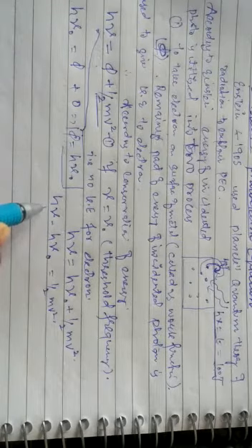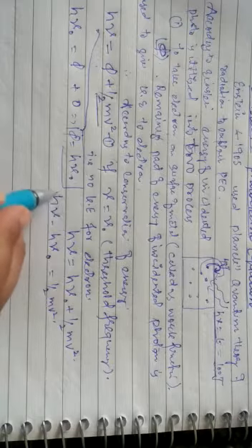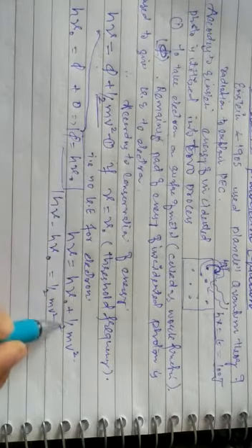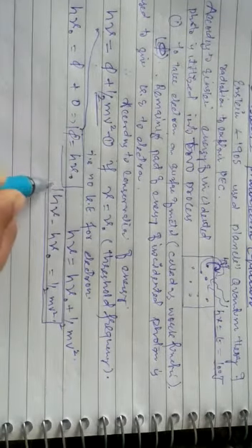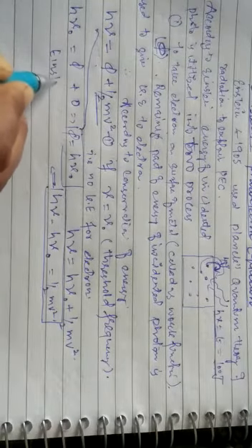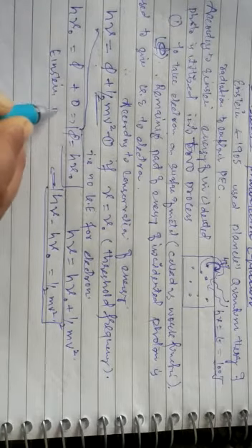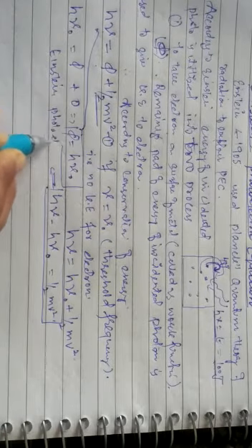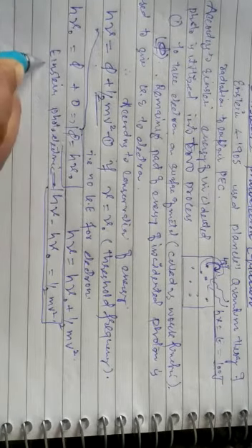This equation is called Einstein's photoelectric equation.